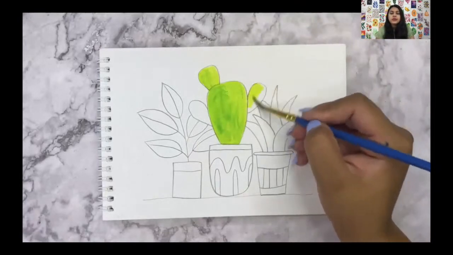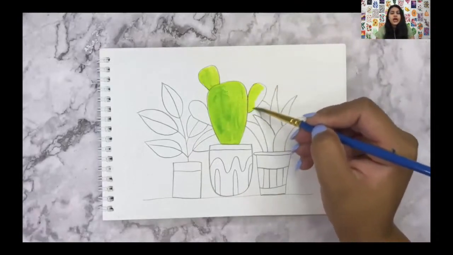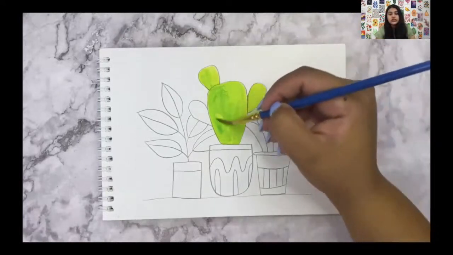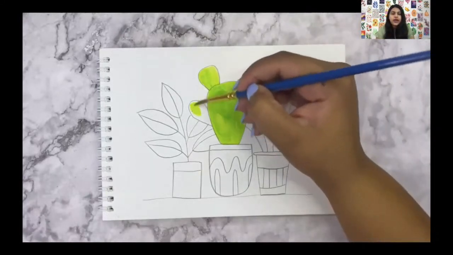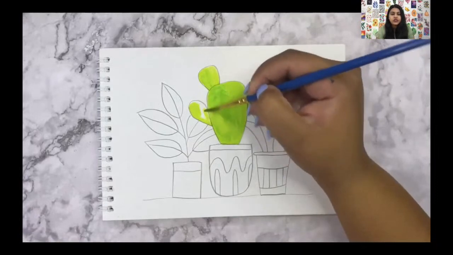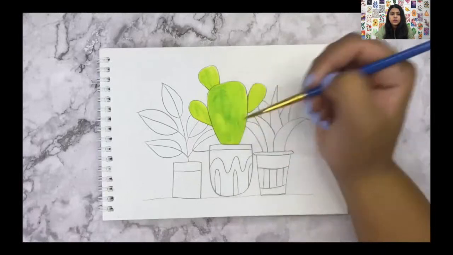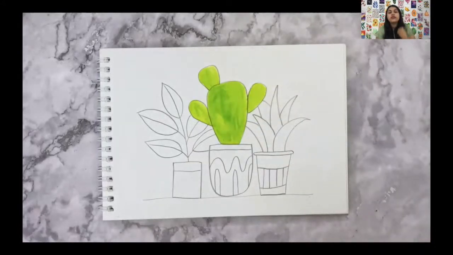So here you can see I'm taking my light green, and I've finished up with 2 or 3 parts of my cacti, and now I'm going to finish up with my 4th part. Perfect. So as you can see, I've finished all of that. Excellent job, everybody. Looking very, very good. Well done.